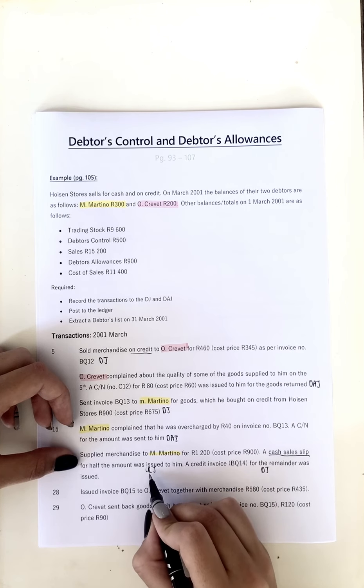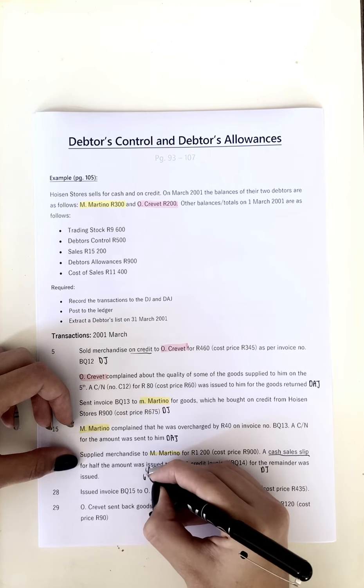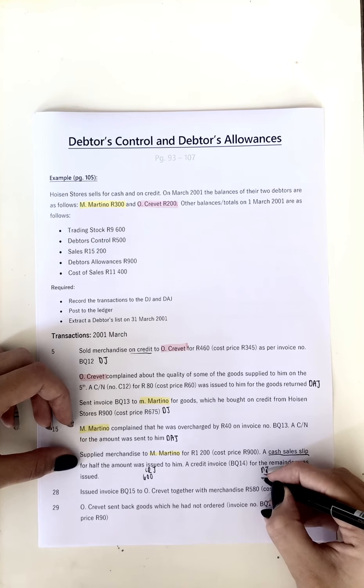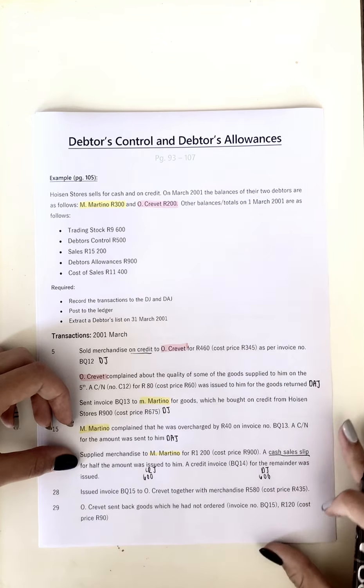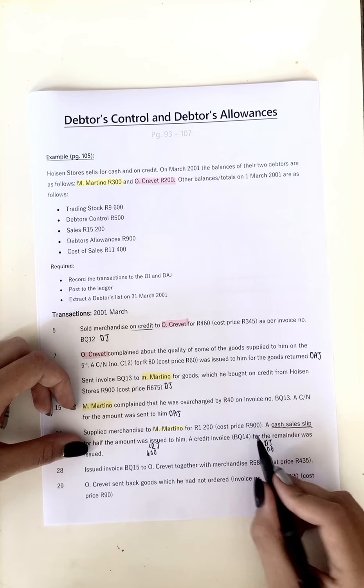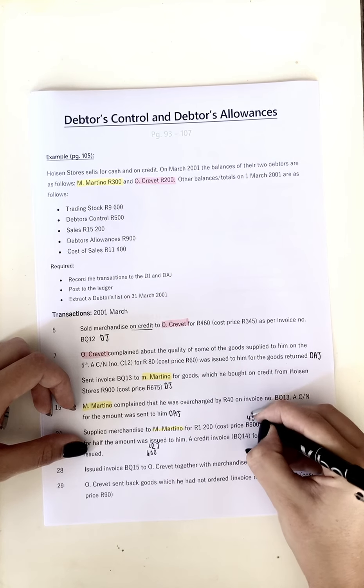So he said half was paid on cash, so half of 1,200 is 600, and half of the 1,200 will go to the DJ, which is 600 as well. So I write that there for me so that I know. And also just to keep in mind with your cost price, it's also going to be split in half, so it's going to be 450 each.